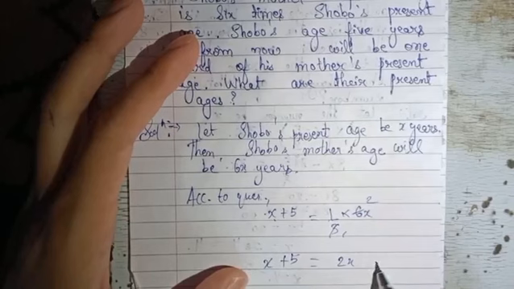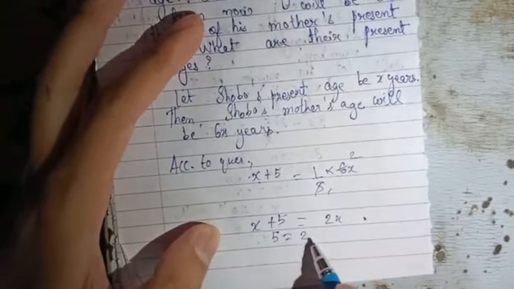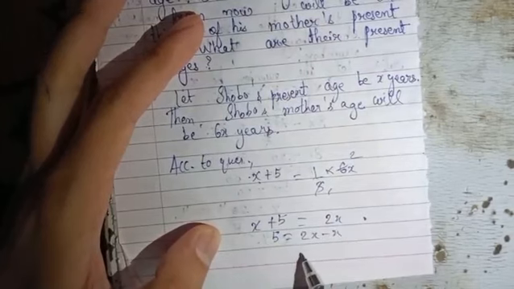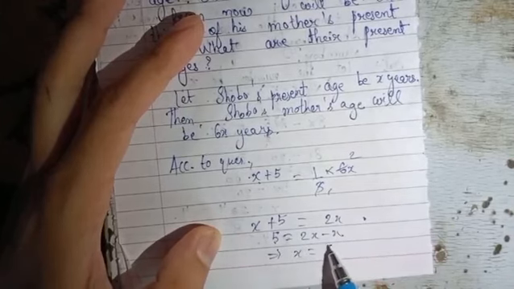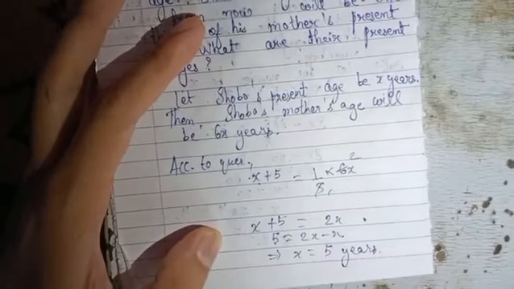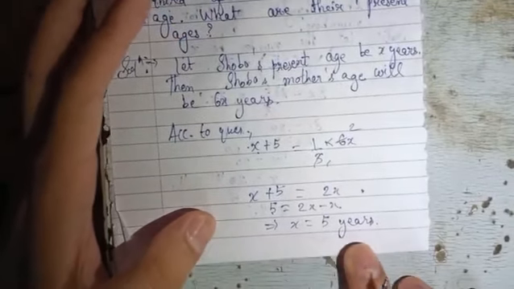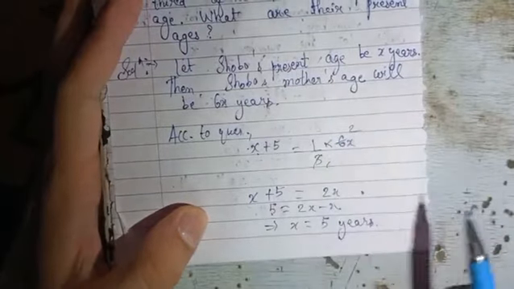This x will go towards the right hand side, and you will get 5 is equal to 2x minus x. This implies that x will be equal to 2x minus x, which is x, and x will be equal to 5. So x is equal to 5 years. That means the present age of Shobho is 5 years. So his mother's age will be 5 multiplied with 6, 30 years.